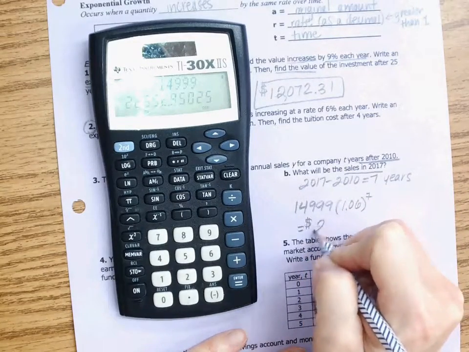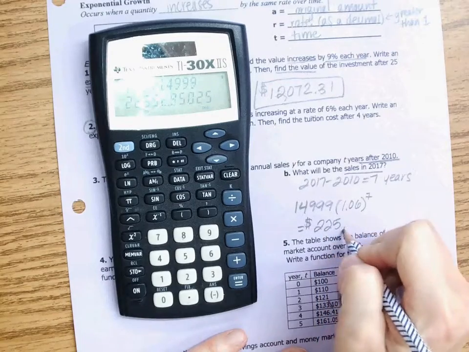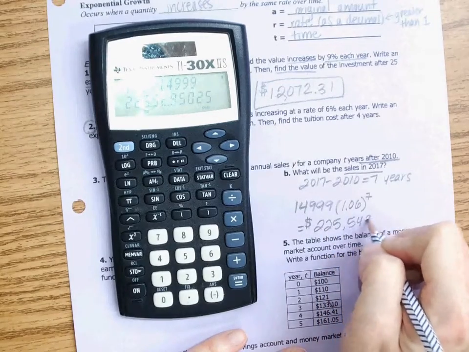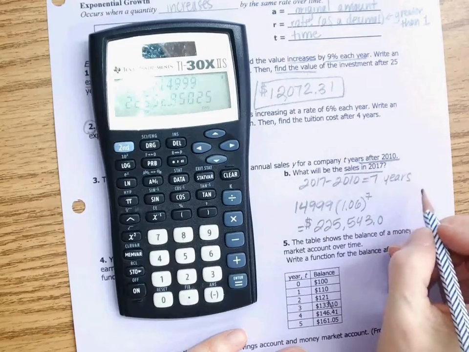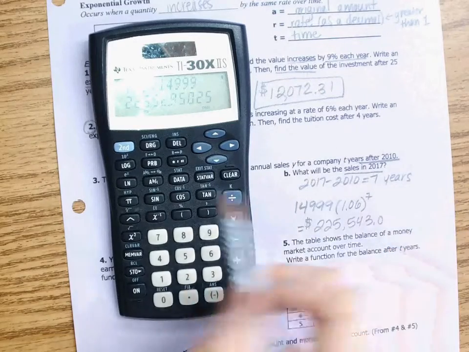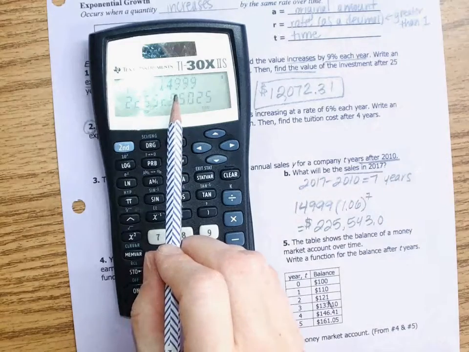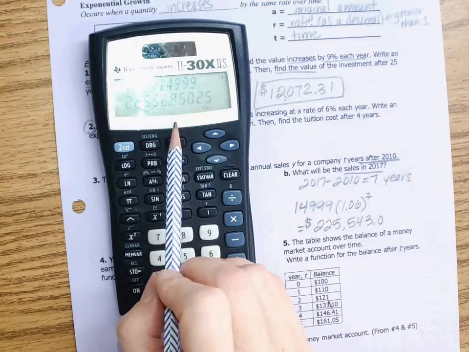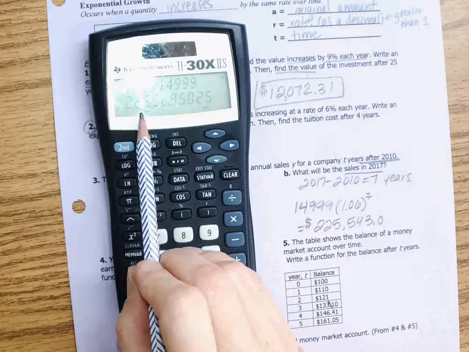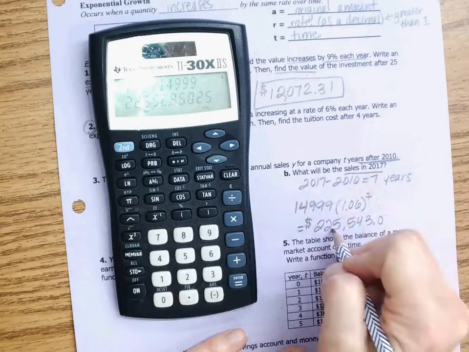Looks like we have 225,543 and 4. Oh, did I do this one right? My answer key is different than what I have right here, so I was just copying from the answer key. So looks like it's 22,000.